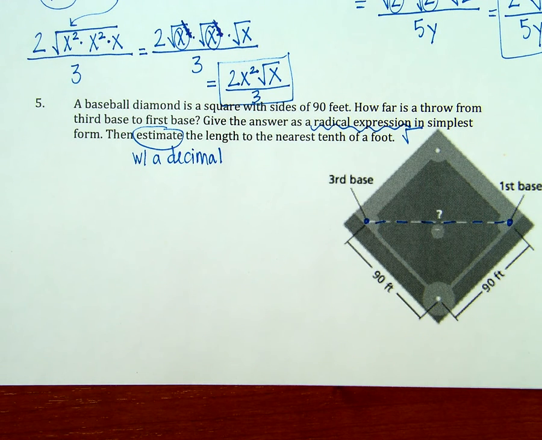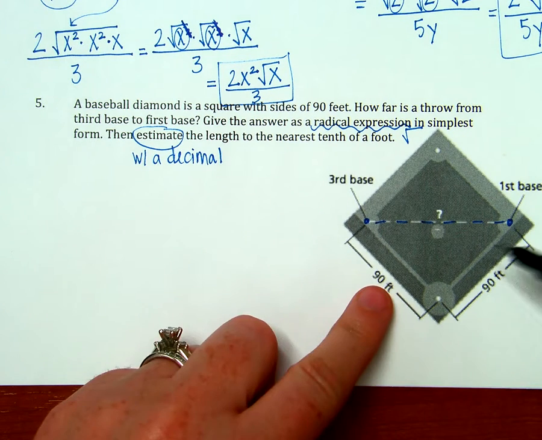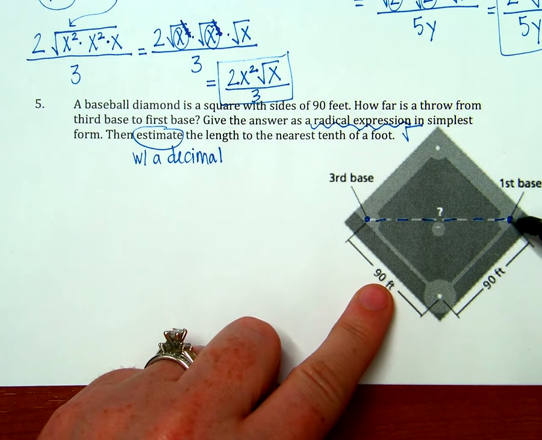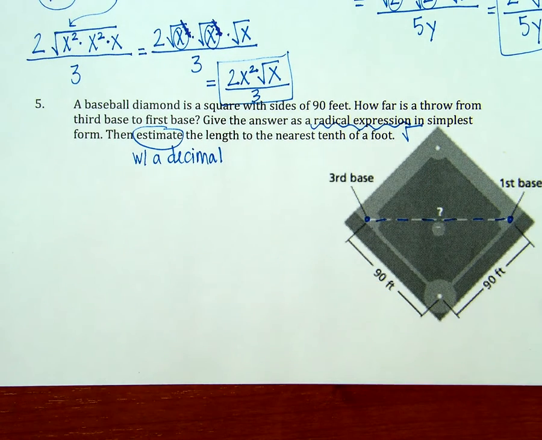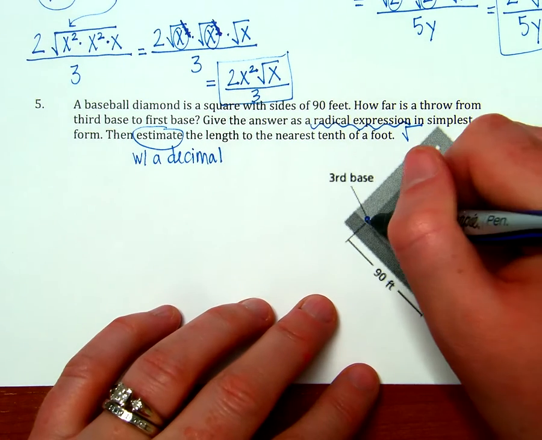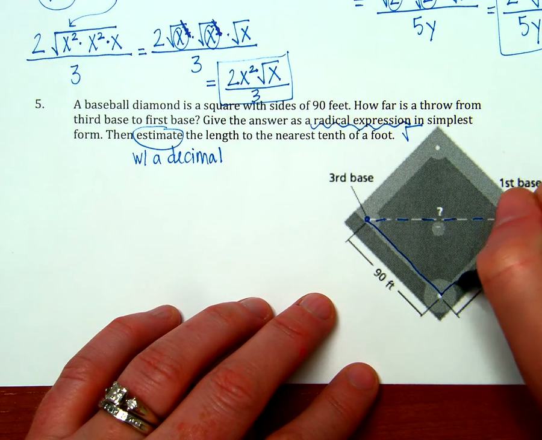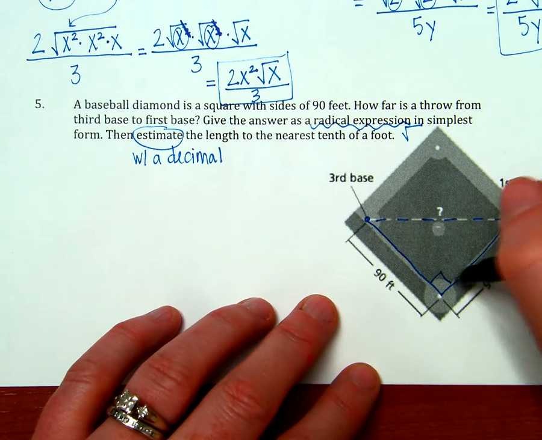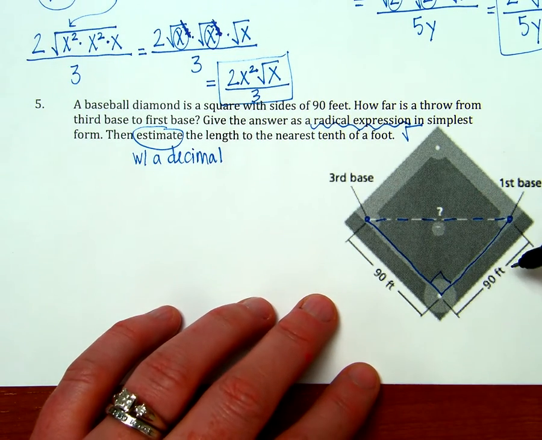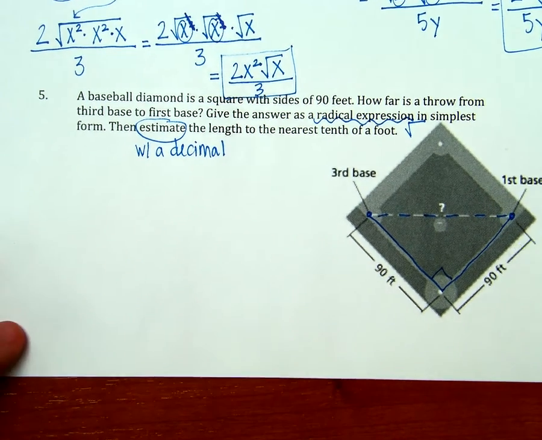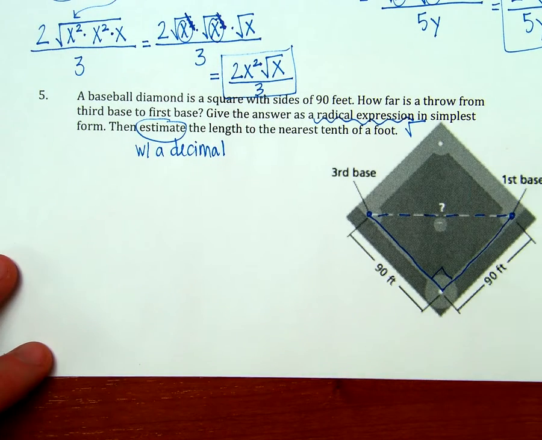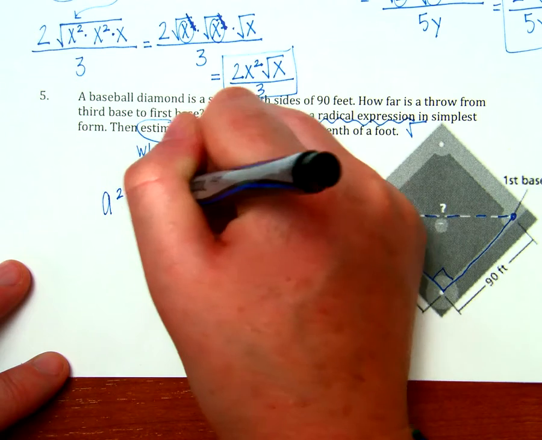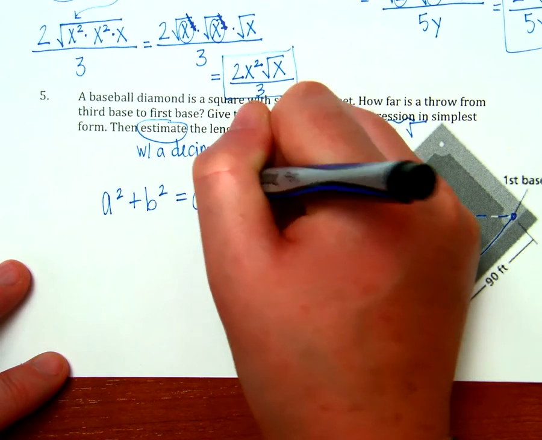So if you take a look here, we've got that this side is 90 feet, this side is 90 feet, and we're trying to figure out this side right here. If you guys take a look here, this actually forms a right triangle. And whenever you have a triangle that has a 90-degree angle, a right one, you can use the Pythagorean theorem. So triangles that are right, you can use Pythag. The Pythagorean theorem looks like this: a squared plus b squared equals c squared. So we're bringing in a little geometry here.